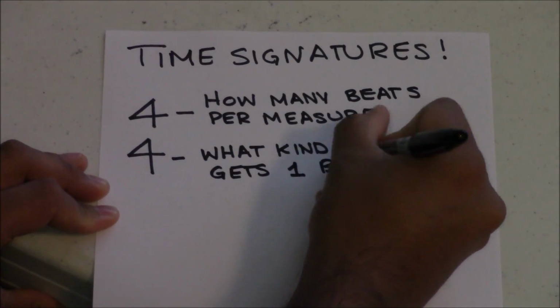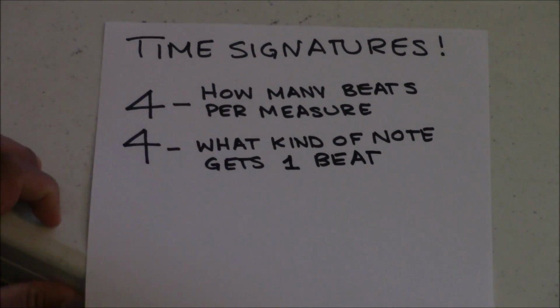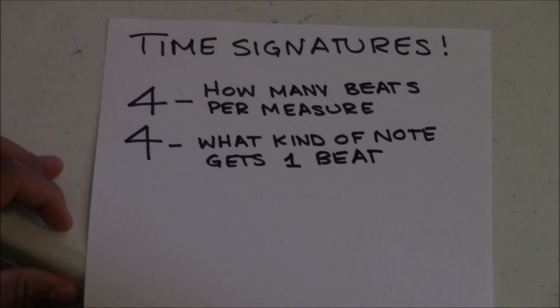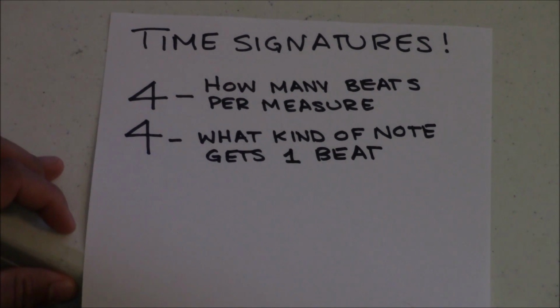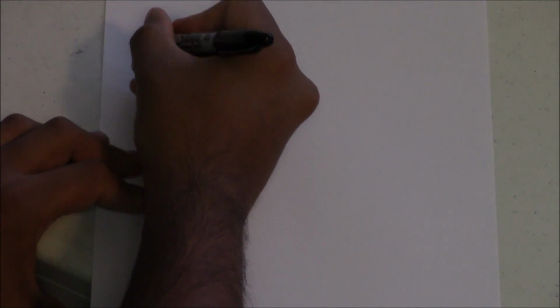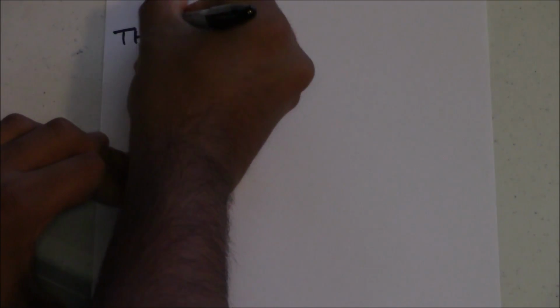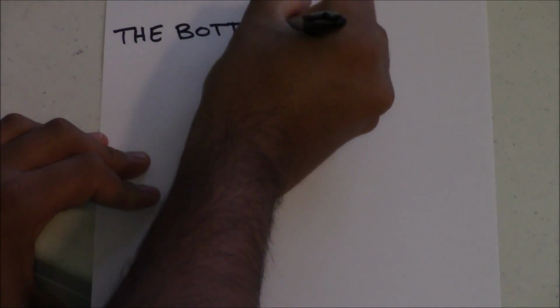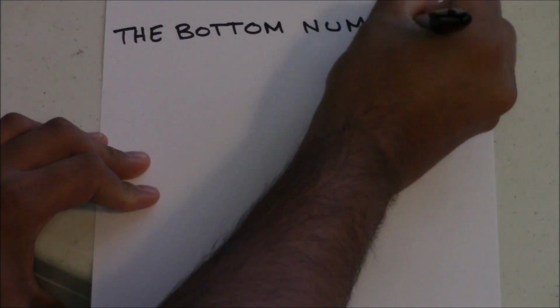It's very important that you also know how to say these musical terms, so when you're talking to somebody about music, you can communicate with them. And like I said previously, music is just like a language, so it's going to take some time to learn. So the top number is said followed by the bottom number.